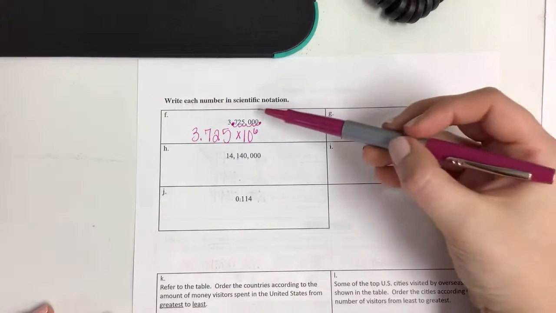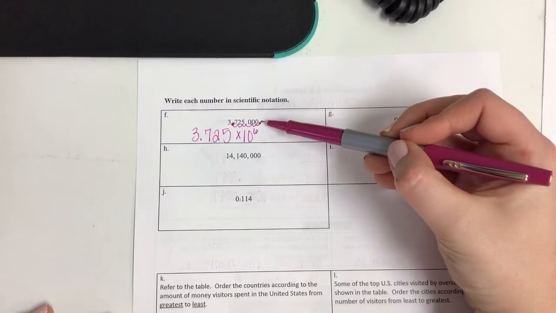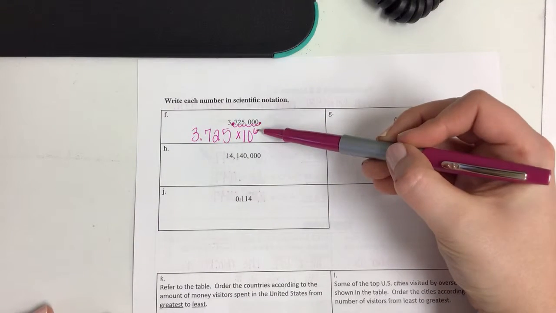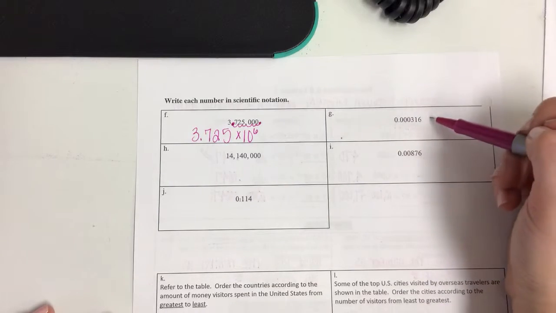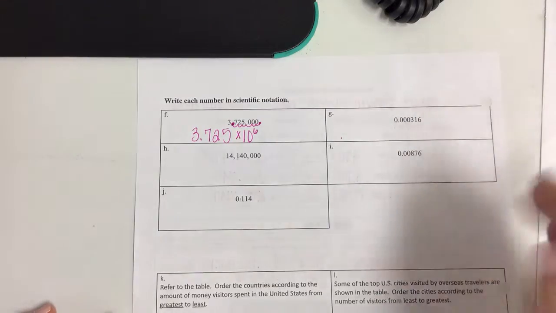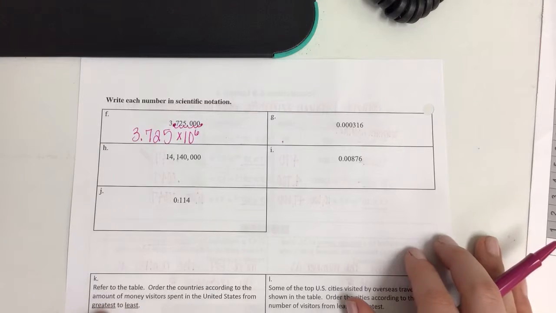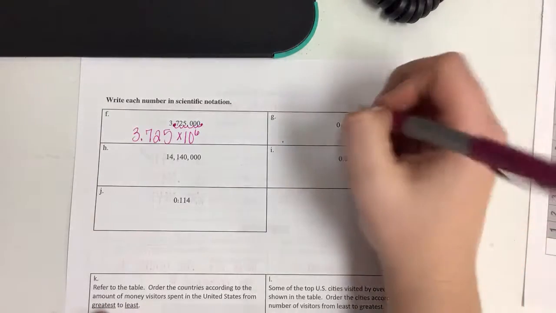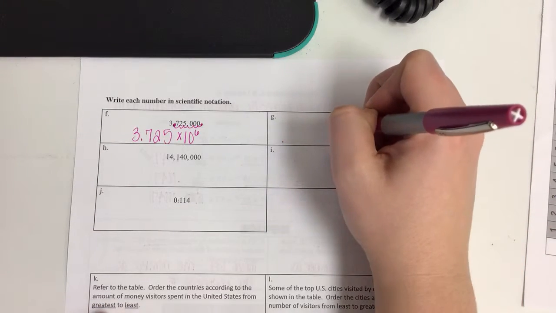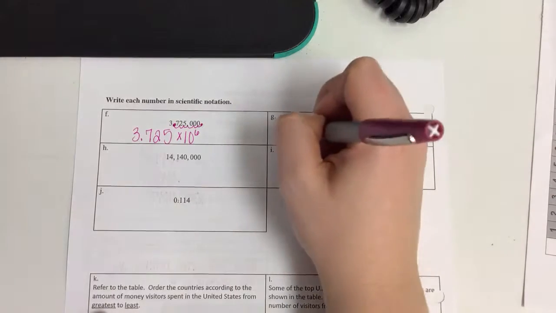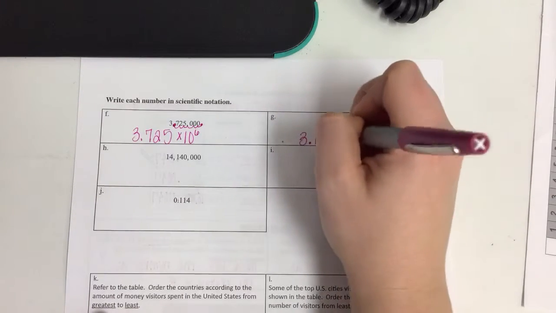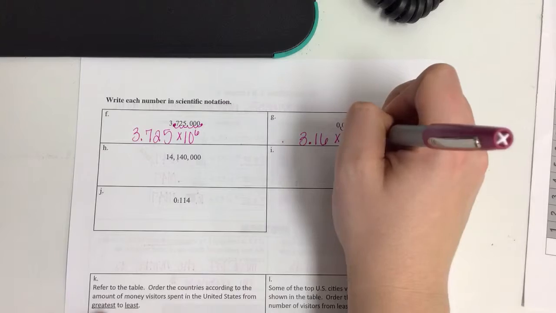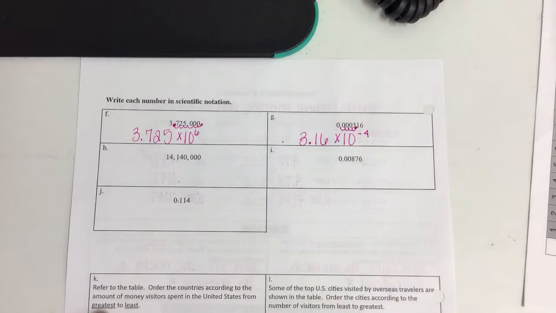When I have large numbers bigger than 10 that I start off with, my exponent is going to be positive. When I have small numbers that are less than 1, my exponent is going to be negative. So in this case, I need to move my decimal 1, 2, 3, 4 places, 3.16 times 10, but this one is to the negative 4th power.